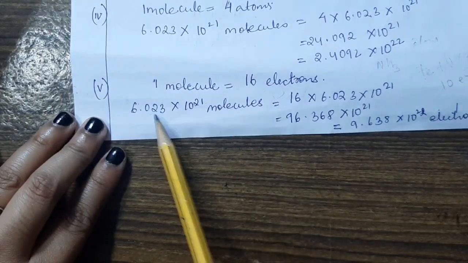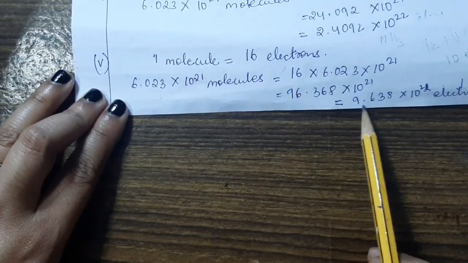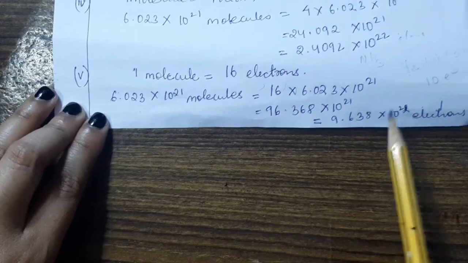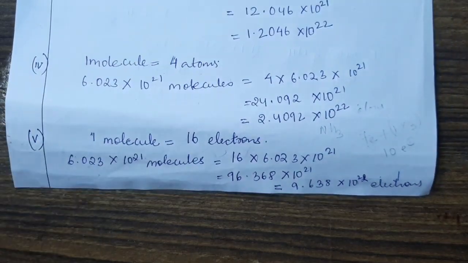So these many molecules, 16 into this. So we got it. Using scientific notation, we get 9.638 into 10 to the power 22 electrons. So that's how we do.